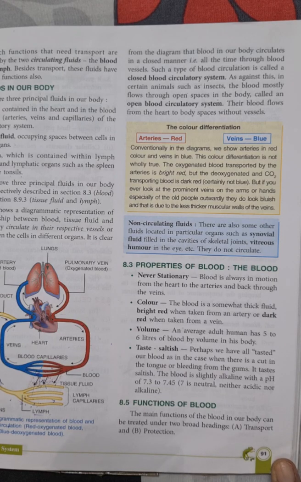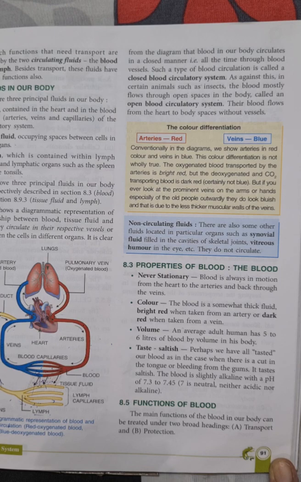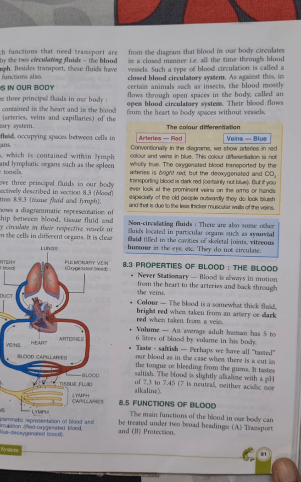Veins are superficial and have a thin muscular wall, so they reflect back the blue wavelength of light, and that's why they appear blue in color.